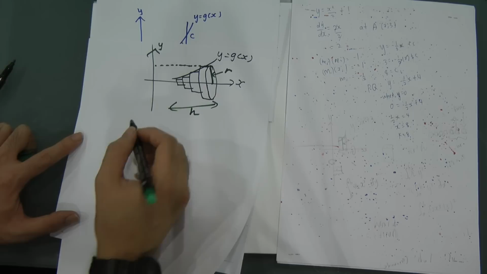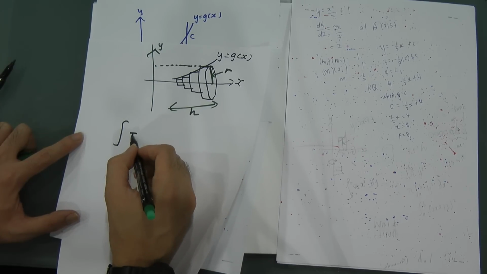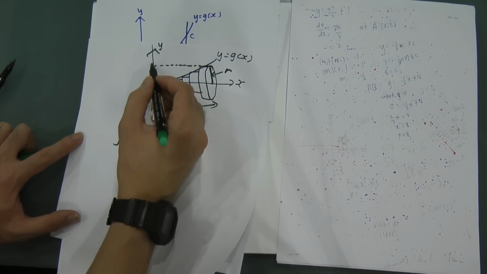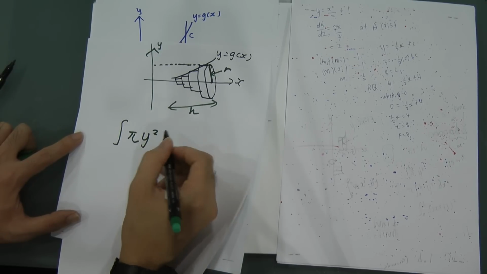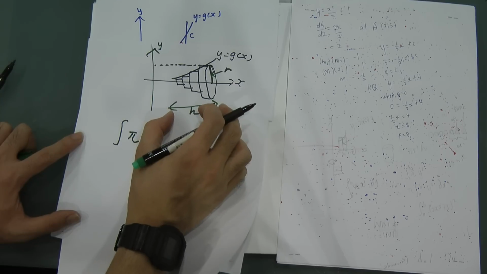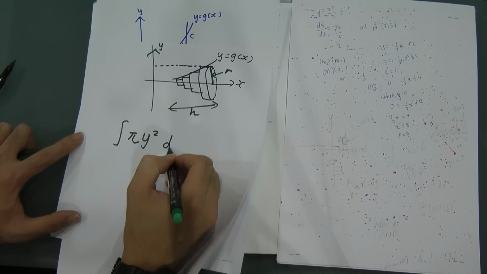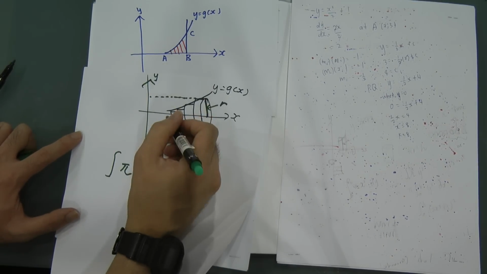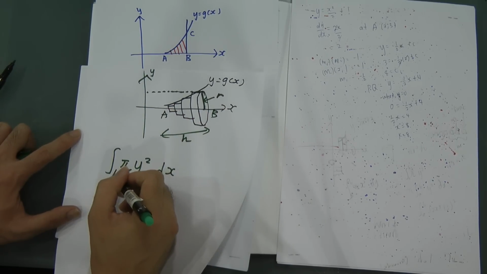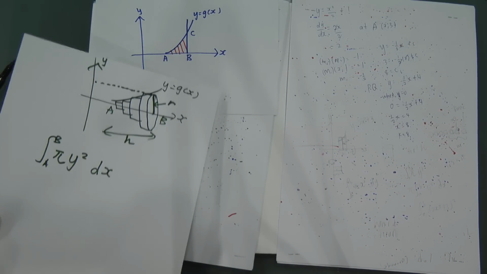So therefore the formula for a cylinder is pi r square h. So r here is the value on the y-axis. So it's pi y square, and then our height here is based on the x-axis. So pi r square h will be dx. And then let's say this is from here a to b, so we write here a to b. That's all. This is the way to find the volume.